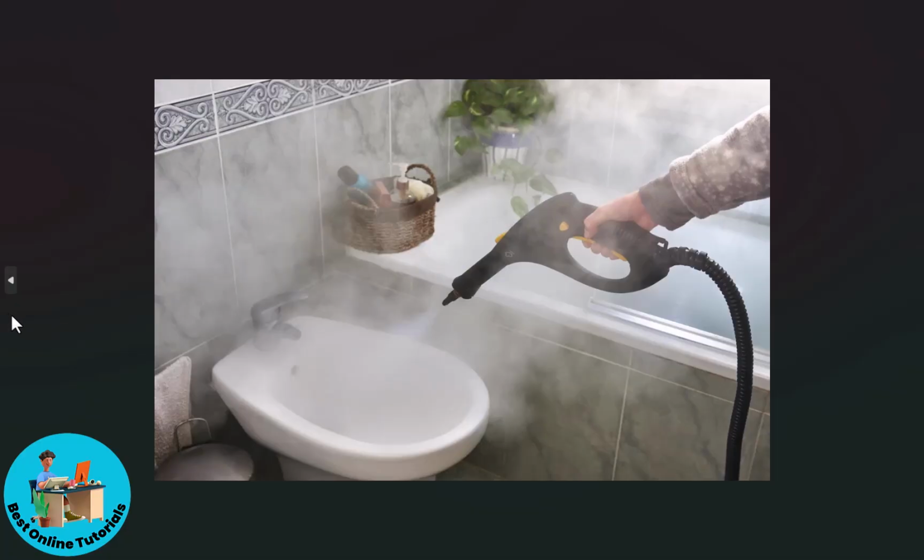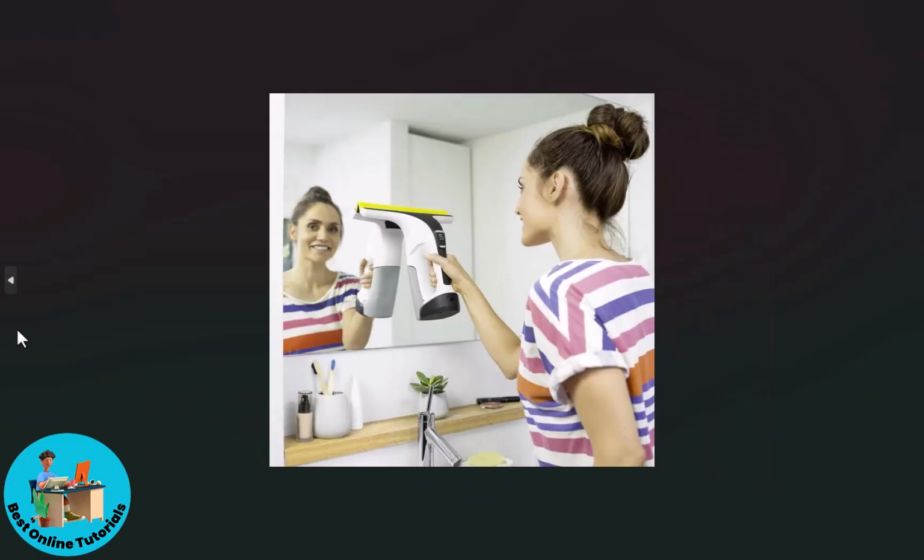sanitize its surfaces. And then once you're done, you can now clean your glass and mirrors by using a steam attachment to clean the glass doors and mirrors without streaks.